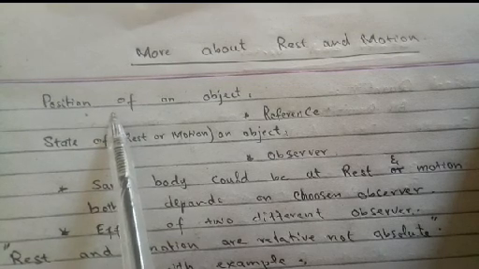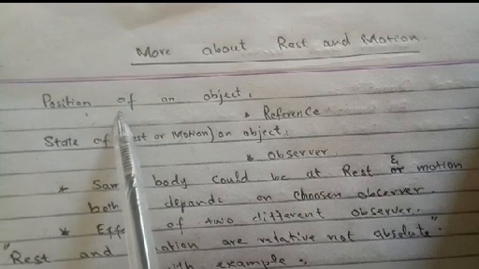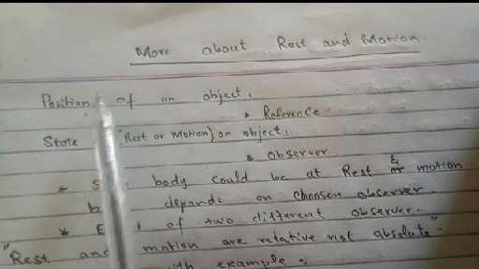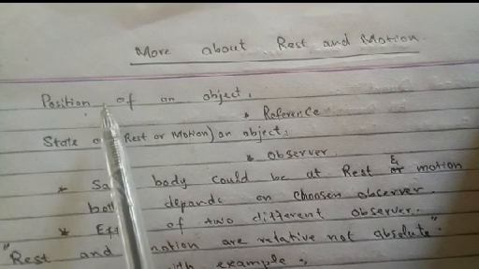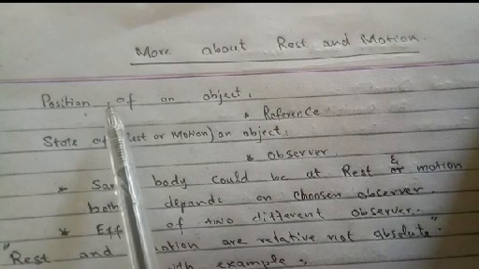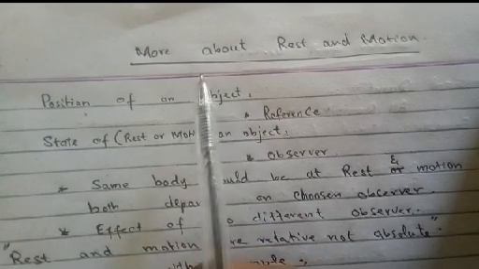Because in defining rest and motion, we already said that if there is a change in position of an object, then it would be motion. If there is no change in position of an object, then it is called rest.